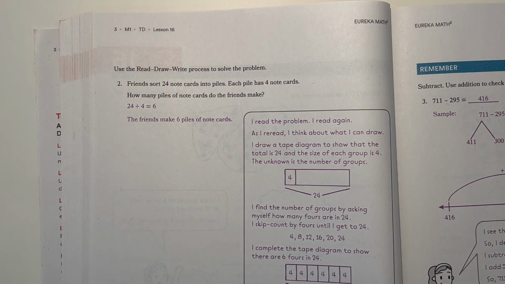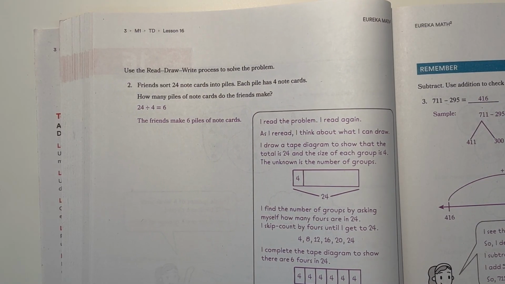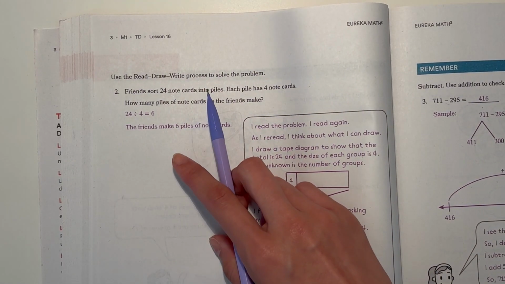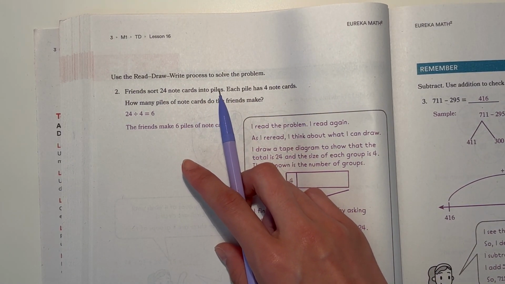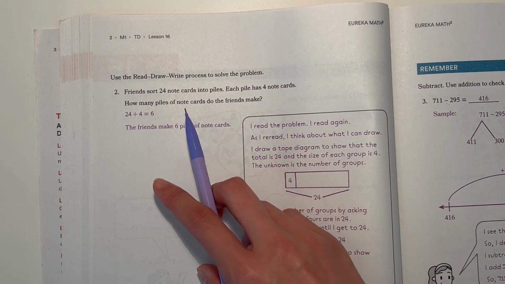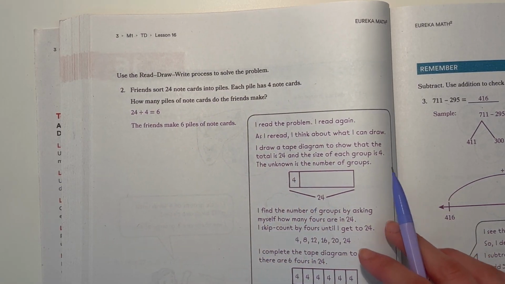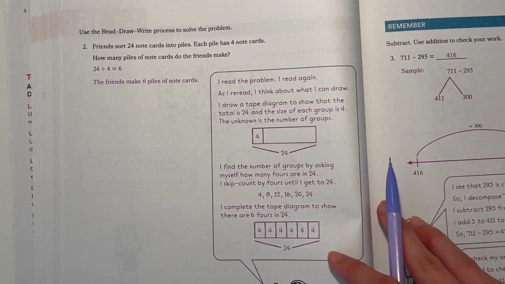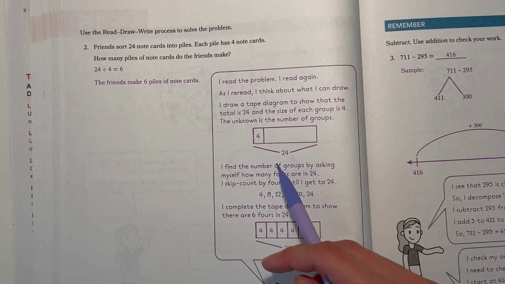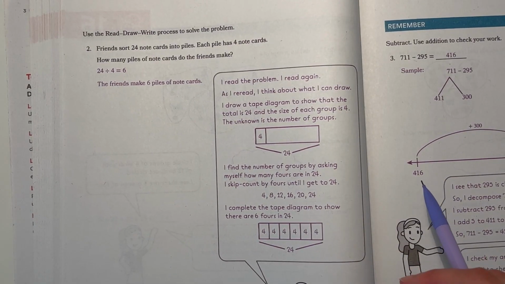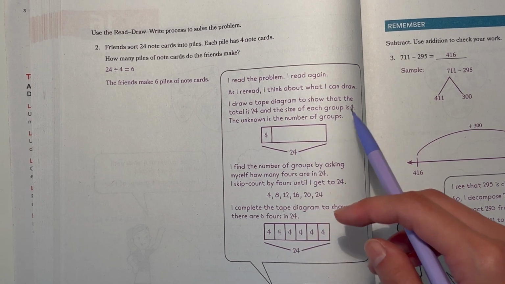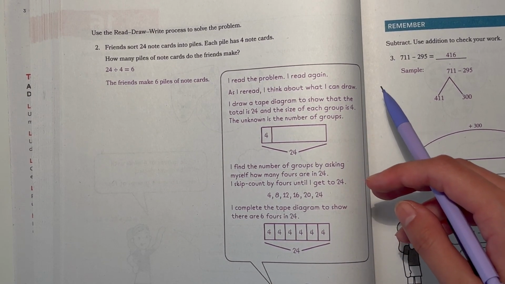Alright, here number 2, use the Read, Draw, Write process to solve the problem. Number 2, friends sort 24 note cards into piles. Each pile has 4 note cards. How many piles of note cards do the friends make? So here, the tape diagram, we know the total is 24, and the size of each pile is 4.